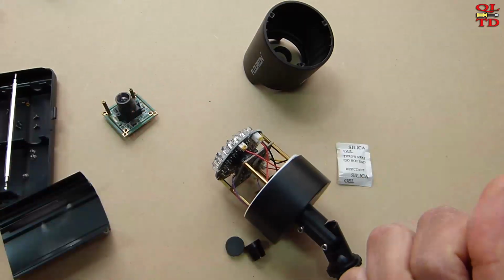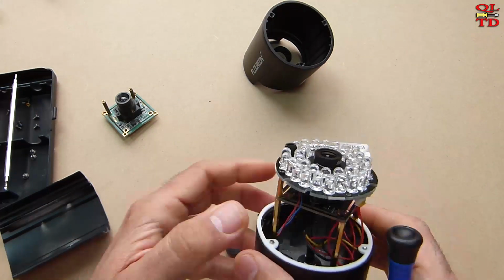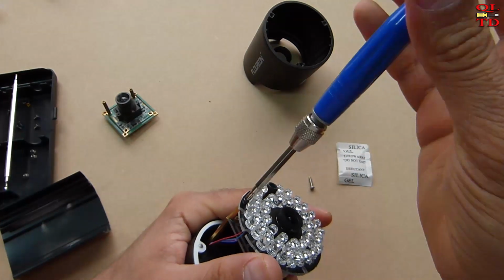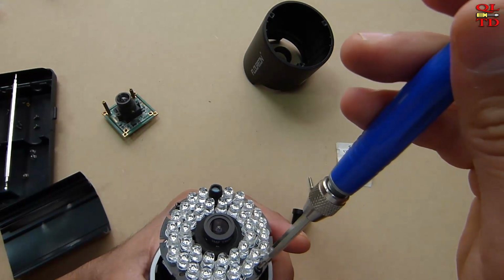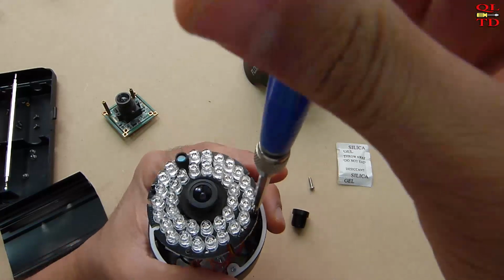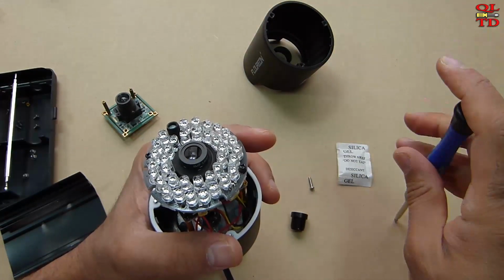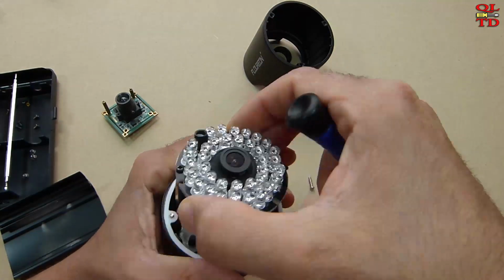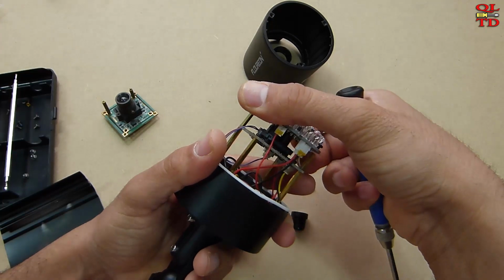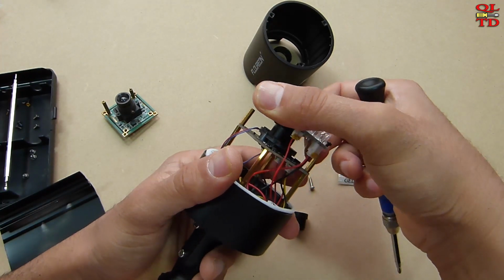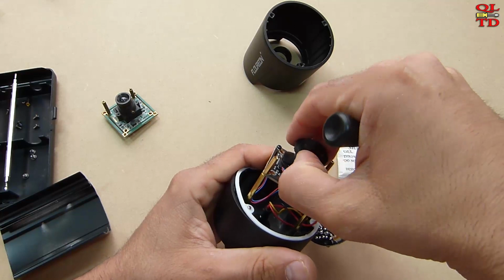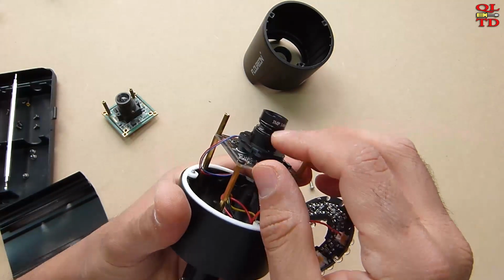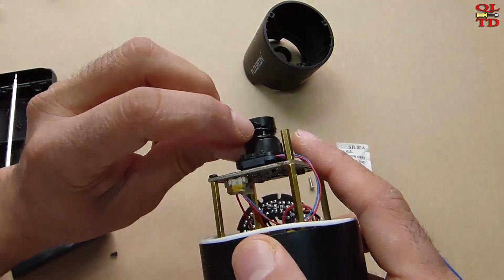Let's remove the IR LEDs. Oh, it's been glued.